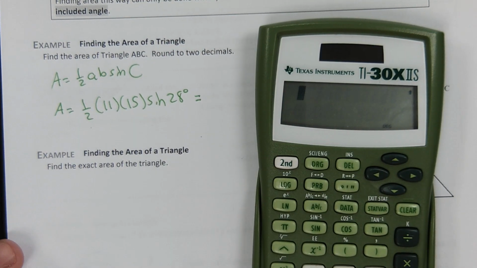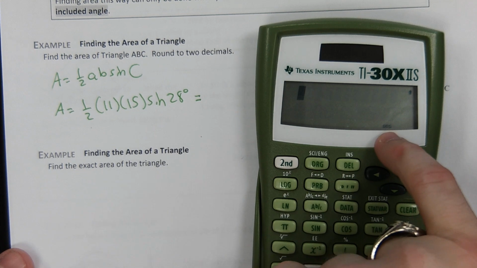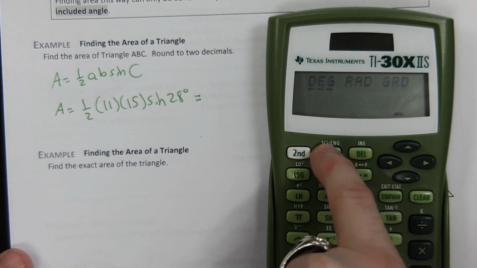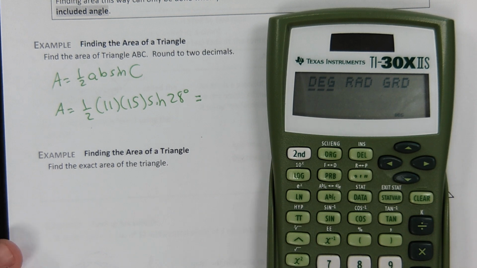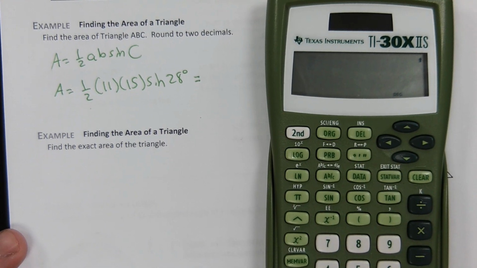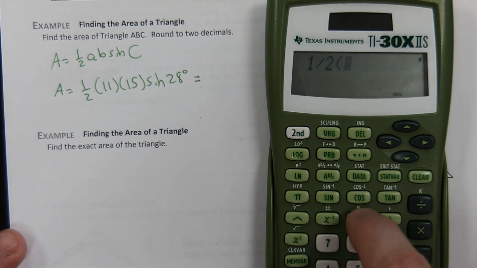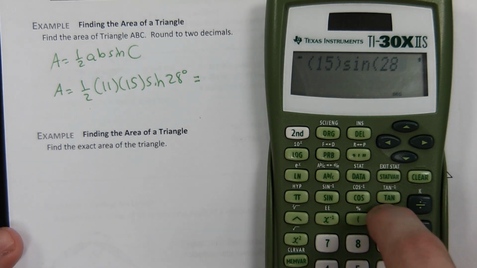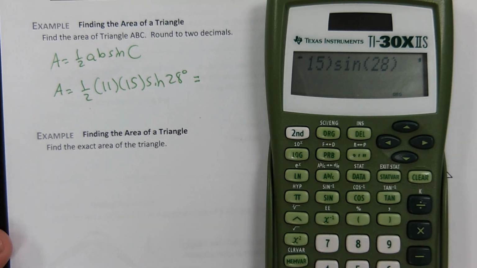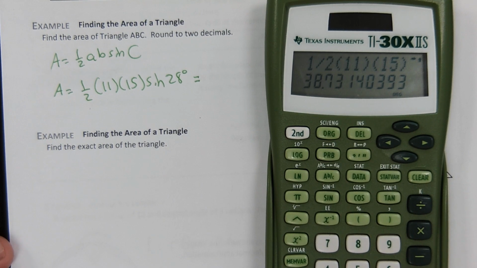My calculator is in degree mode, but in case yours isn't, press DRG, and then use left and right until you've highlighted degree and hit equals. So we're all in degree mode. 1 divided by 2, parentheses 11, parentheses, parentheses 15, parentheses, sine of 28, close sine, get an answer, round it to 2 decimals, about 38.73.